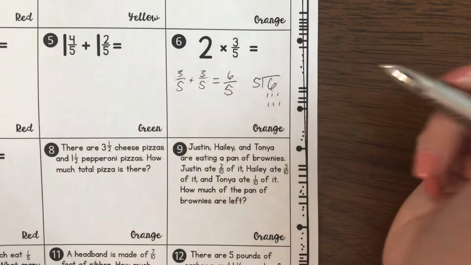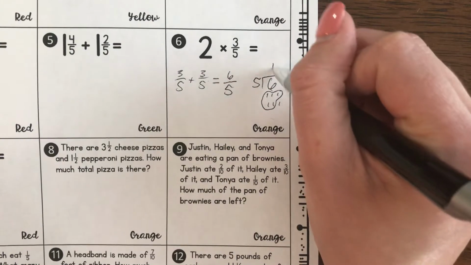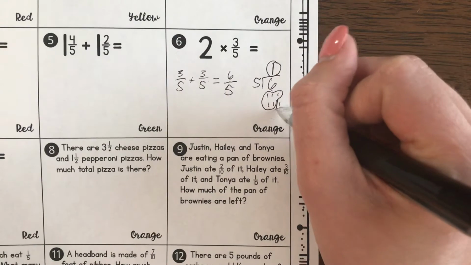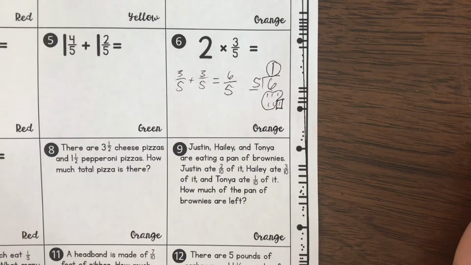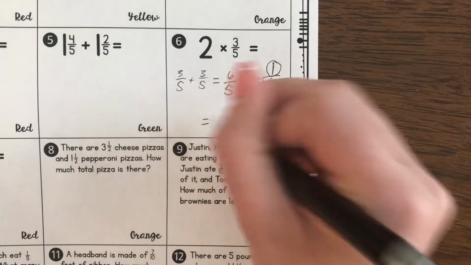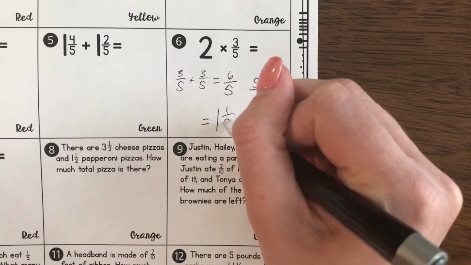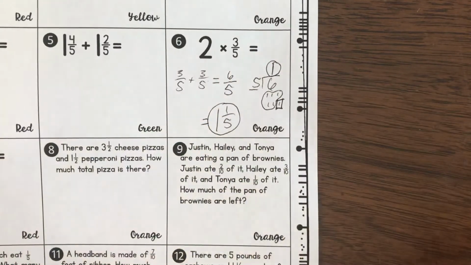Looking at our divisor, each group needs to have 5 ones in it. We're going to have one of those. Circling our whole number, boxing what is left, and then underlining your divisor. This mixed number would now turn into 1 and 1/5. So this is going to be our final answer for number 6.